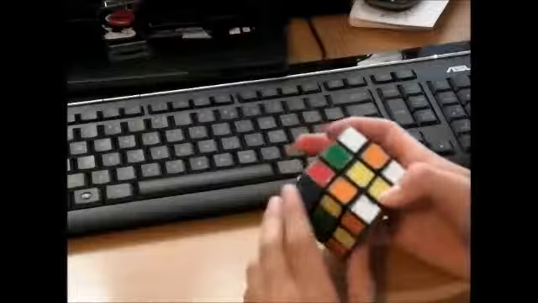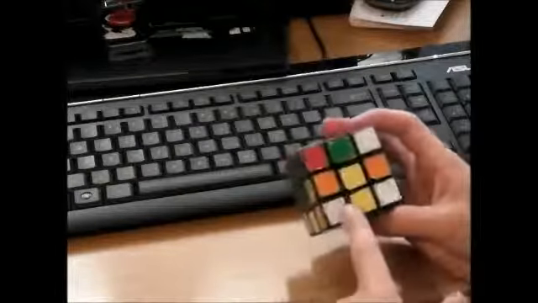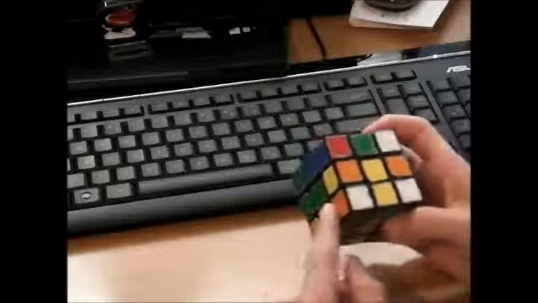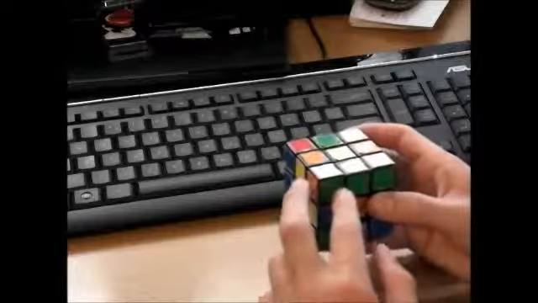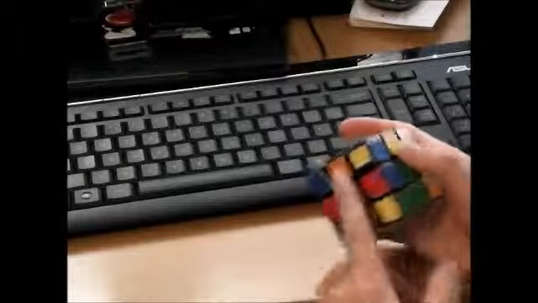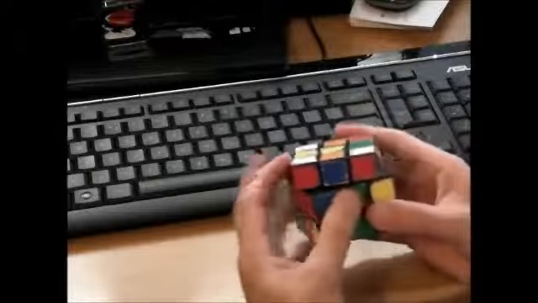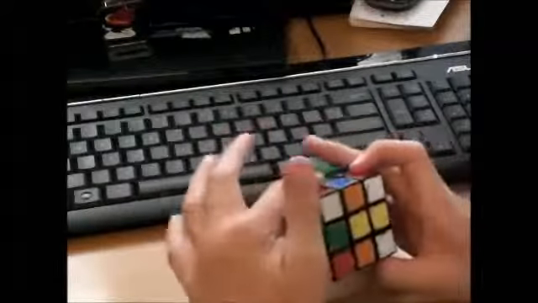Sometimes you'll find yourself with a case where your white piece is facing up, and this seems like it would take a long time to solve, but really this is one of the easier cases. If your white piece is facing up, find the edge piece, line up the piece in the layer facing you, line up that color right there, and then turn it away from where it's supposed to go.